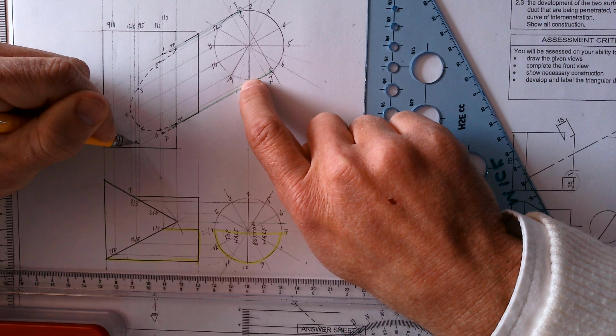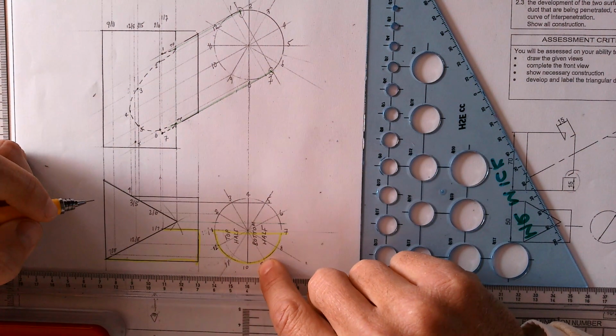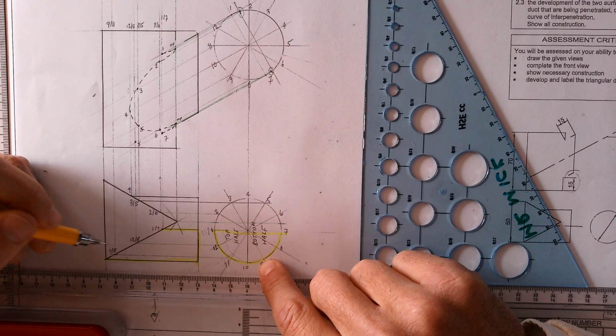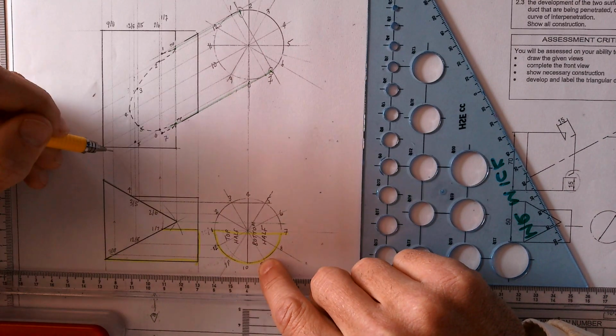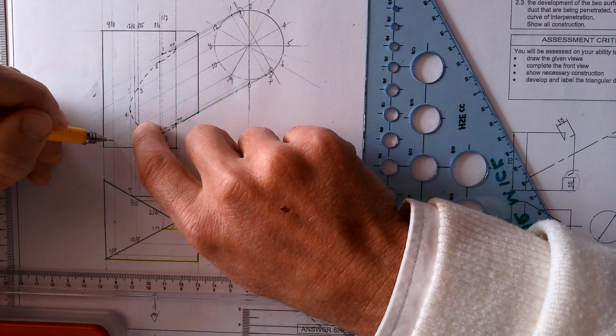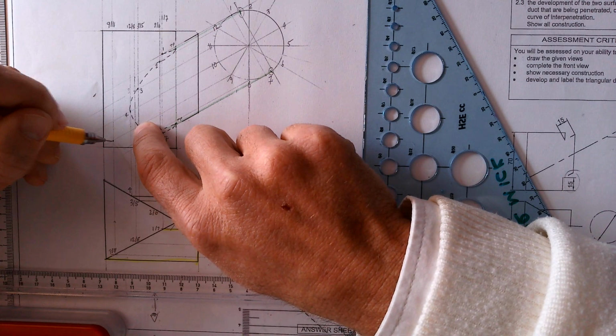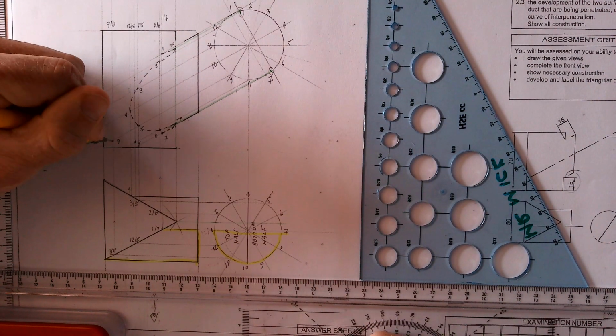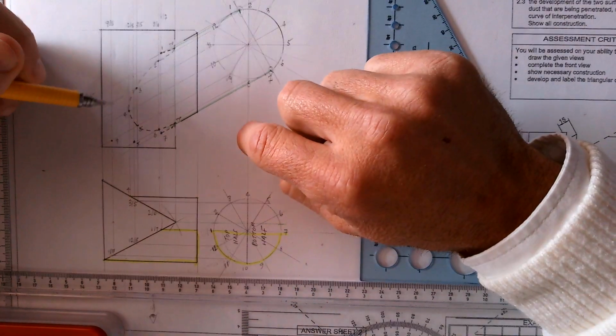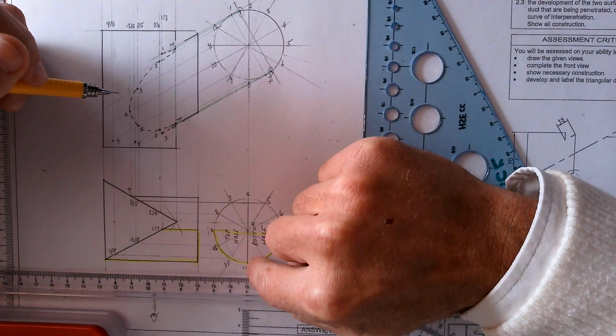Okay, so there's 8. Right, the next one is 9 coming back on this side. We've got 9. So 9 is up on that projection and it's down along there. So that's 9. Everything so far is seen or unseen? Yeah? Seen. The next one is going to be 10.